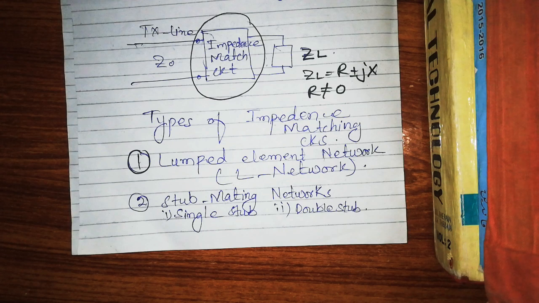For example, if you are working in very high frequency ranges, then these lumped element networks will not be appropriate, because you know that the properties of an inductor deviate from its normal behavior at very high frequencies.